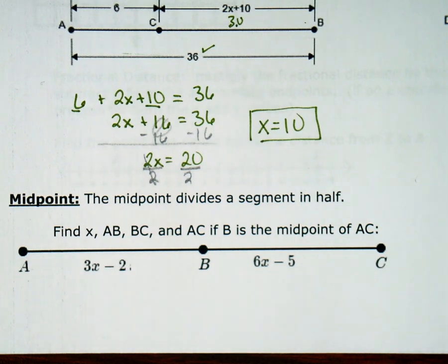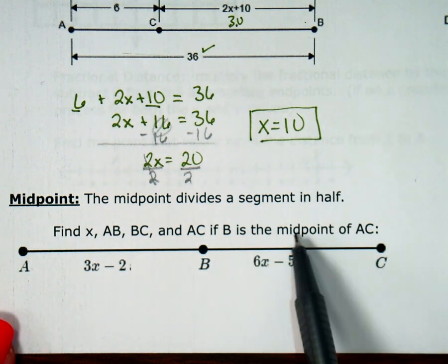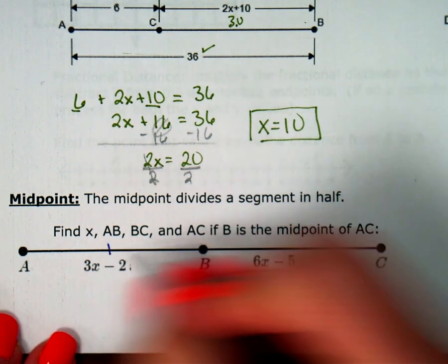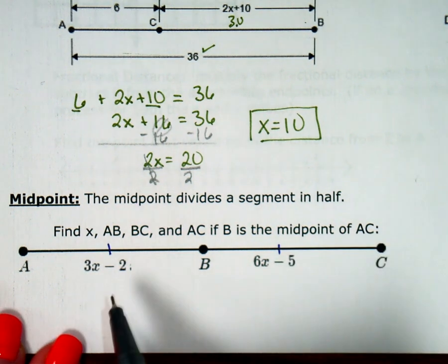All right, in the last video we looked at the segment addition postulate. In this one we're going to look at midpoint. A midpoint divides a segment exactly into two equal halves. So if I have that B is the midpoint, I know that these two halves are equal. So if I want to find x, I will set these two expressions equal.